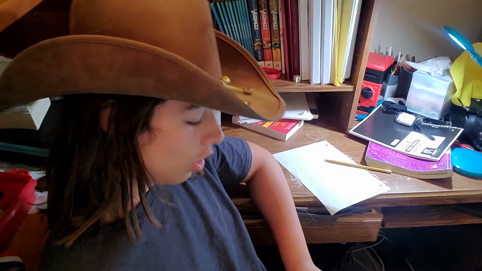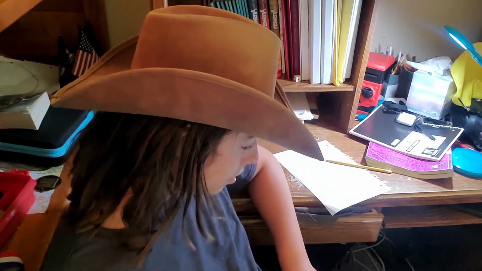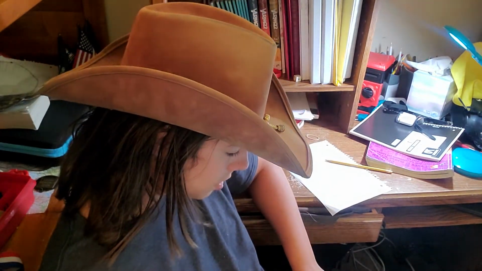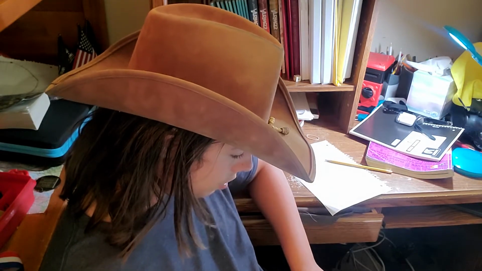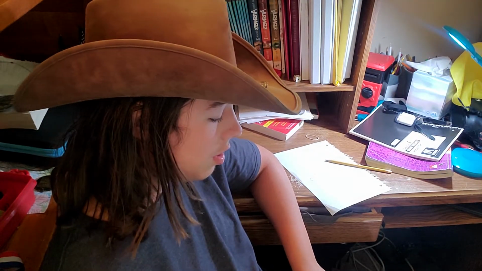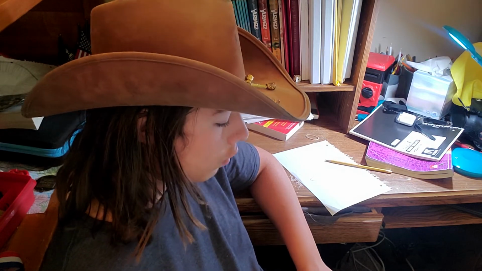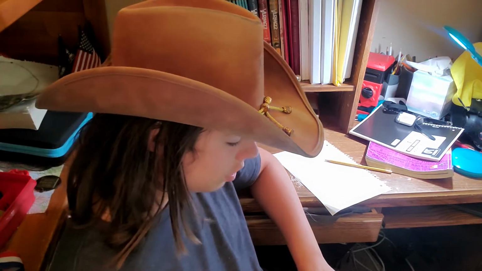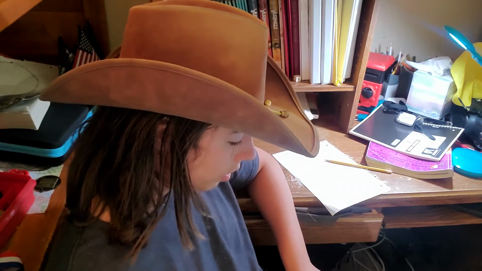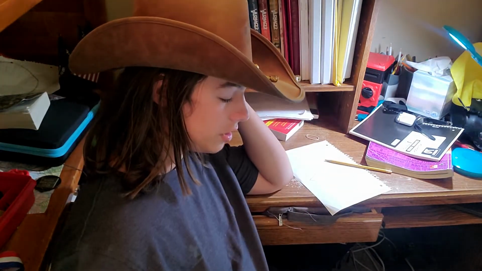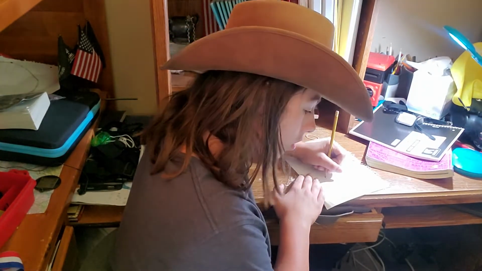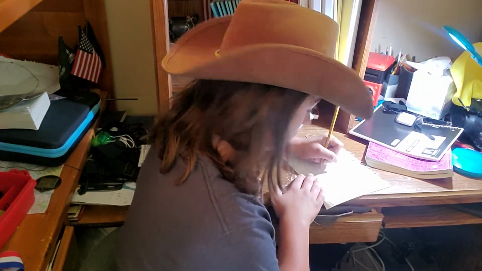So our equation is pi times 10 squared, so 10 times 10, times 15, that equals 4,712.388, but we're not done yet. Then you need to divide that number by 3, and the answer becomes 1,570.796. So that's our number for the cone.